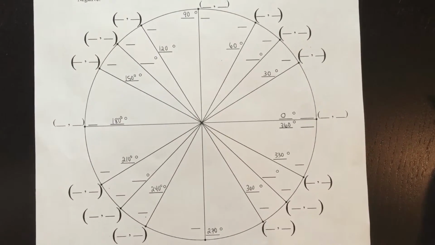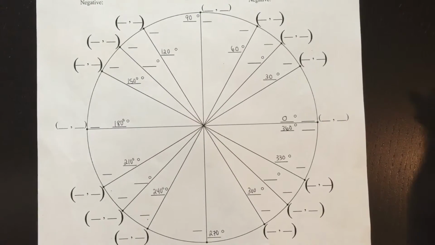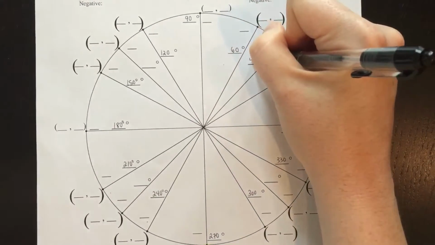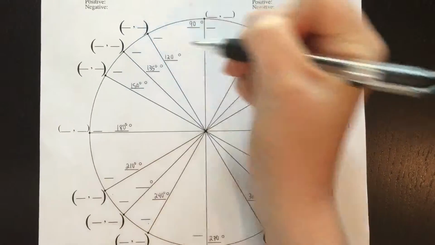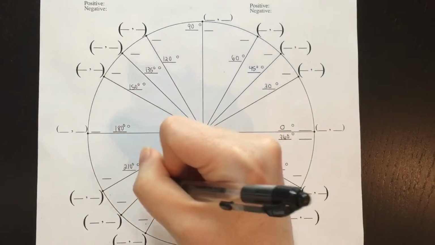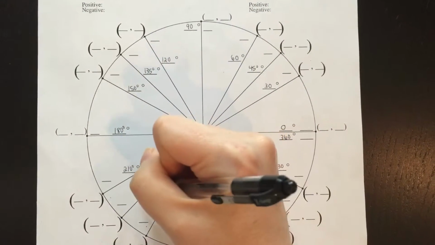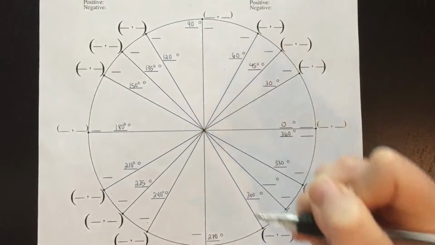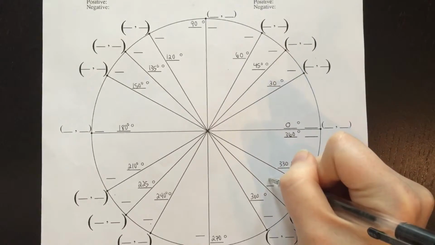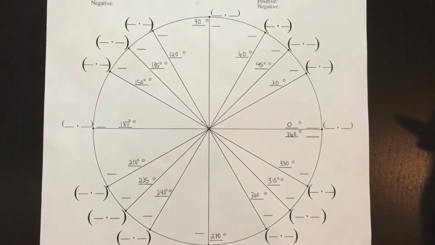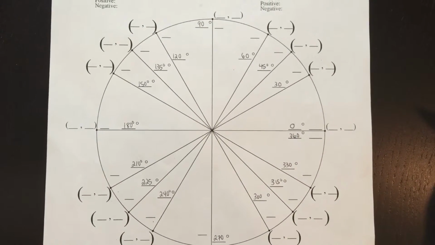But then I need to go back and fill in the angles that cut the quadrants in half. And to do that, I need to count by 45s. So 0 degrees, 45 degrees, 90 degrees, 135 degrees, 180 degrees, 200, why can't I count? 225 degrees, thank you, myself, 270 degrees, and then 270 plus 45 is 315 degrees.